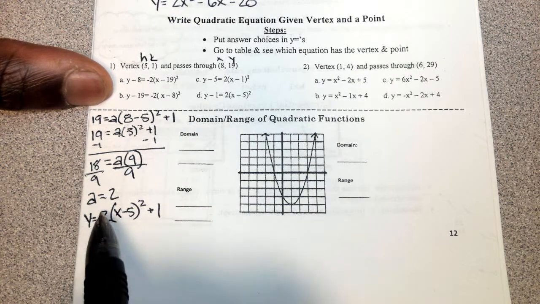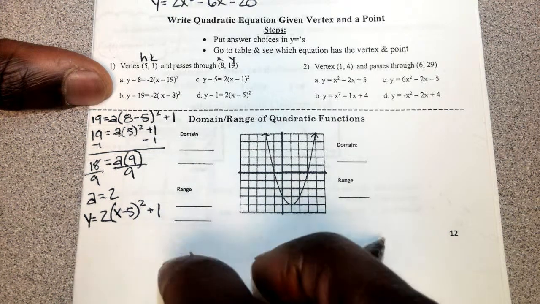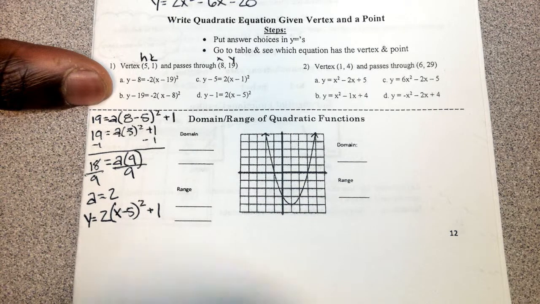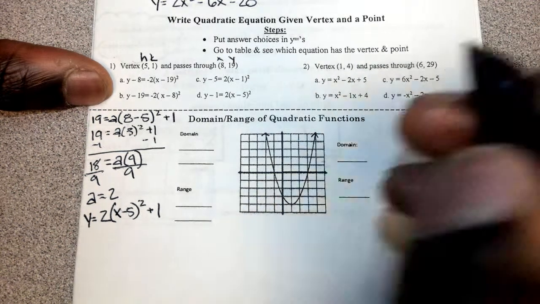So all we want, once we have our equation, is to plug in our vertex and our a value, or our slope. All right, so try that on this one, and call me over once you finish it.